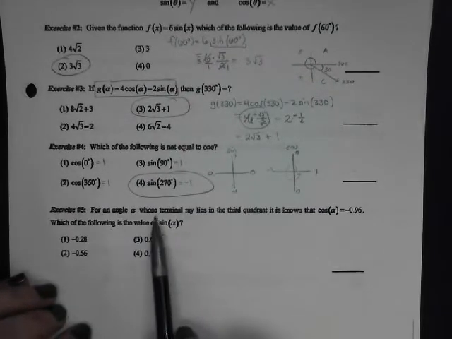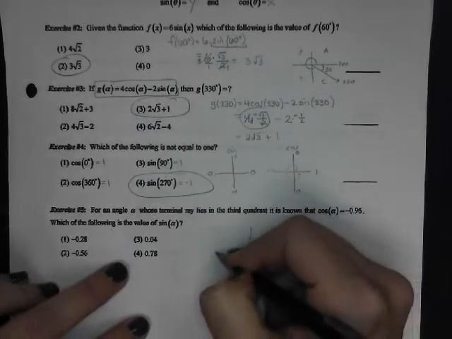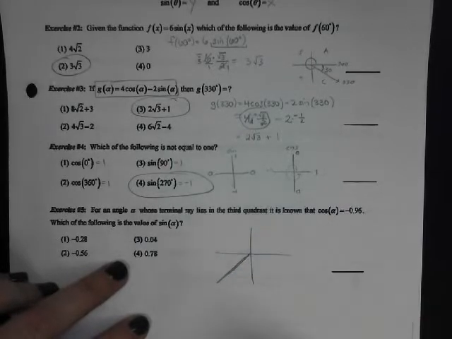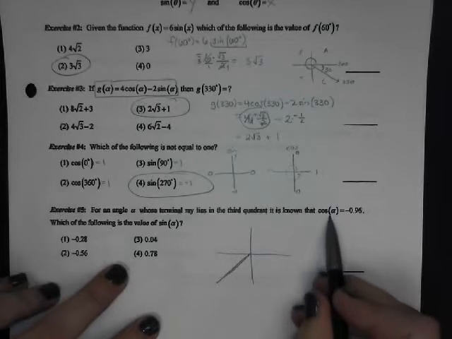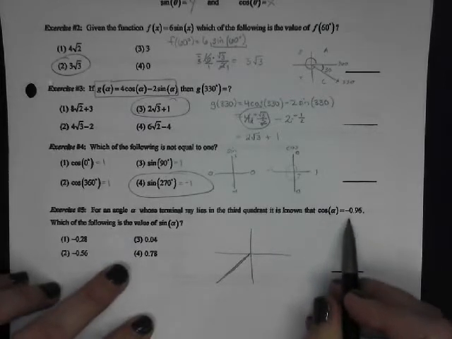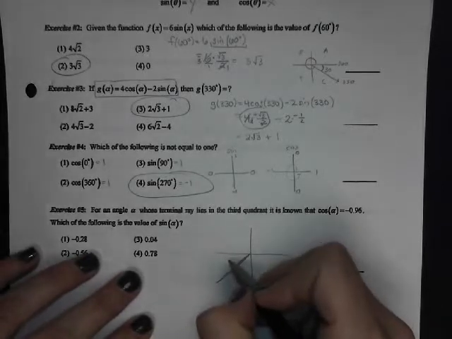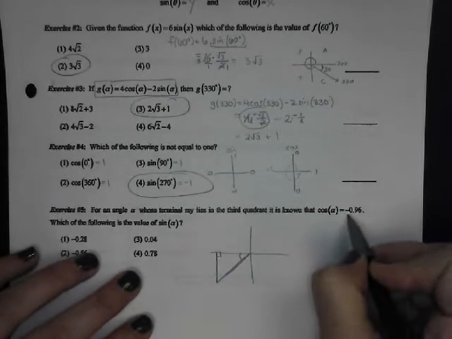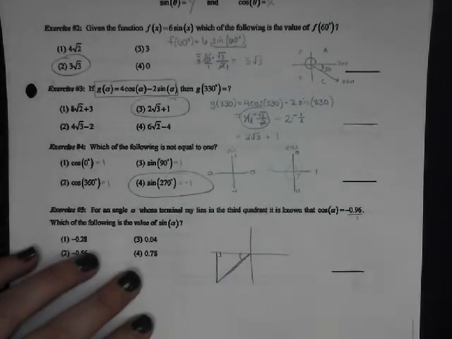For an angle whose terminal ray lies in the third quadrant, I immediately stop and draw a terminal ray in the third quadrant. It is known that cosine of alpha is negative 0.96. So if I were to draw that right triangle, there's my angle. I'll put that technically over 1.